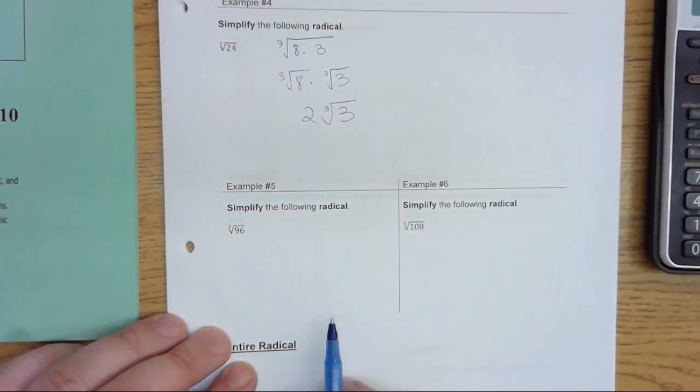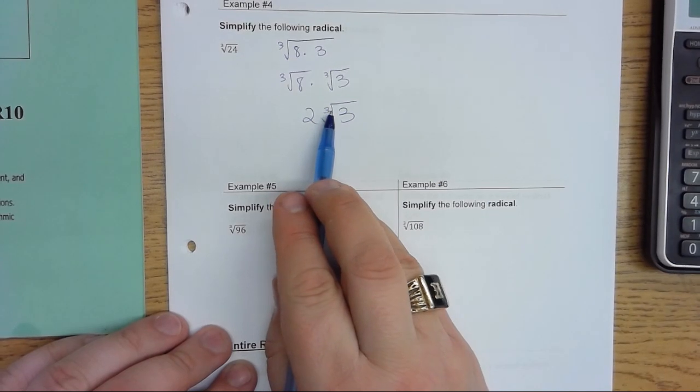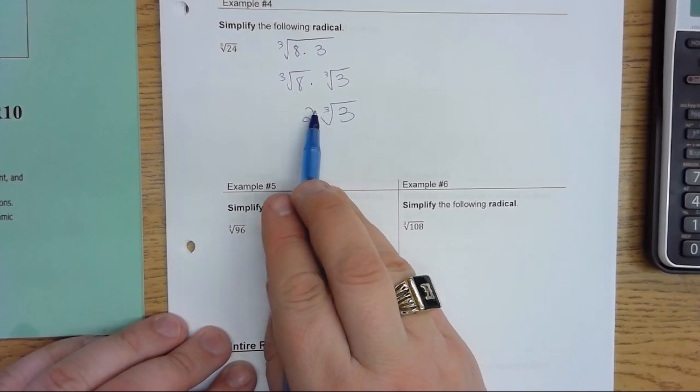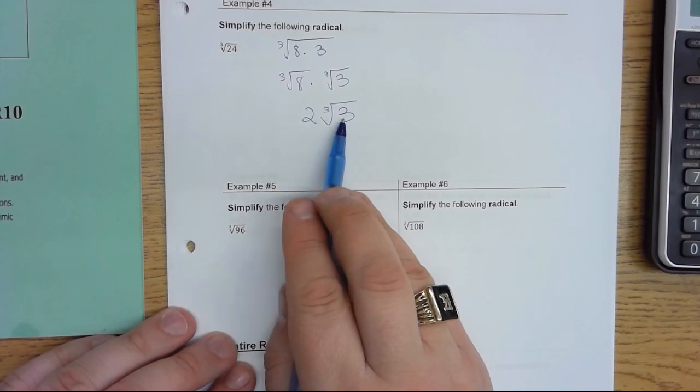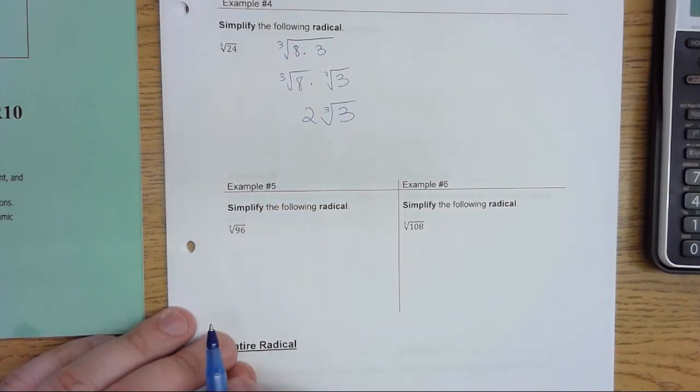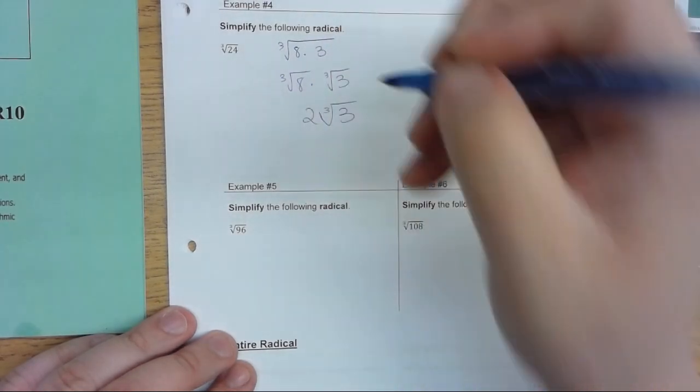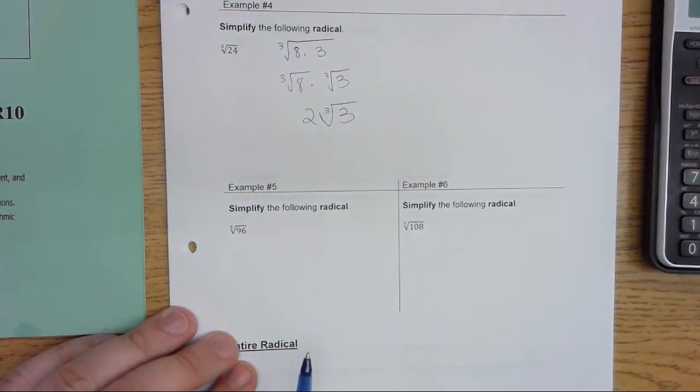Now I'm always careful when I write these. I make sure that that 3 is definitely closer to this radical bracket than it is to that 2. I don't want people to think this is 2 cubed times the square root of 3. It's not. It's 2 times the cube root of 3. Sometimes I even make this a little exaggerated just to make sure it's kind of holding on to my 3.